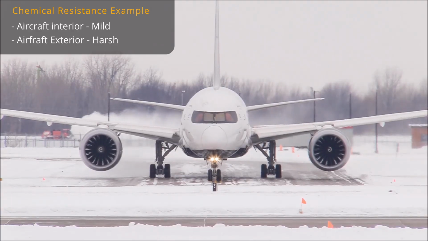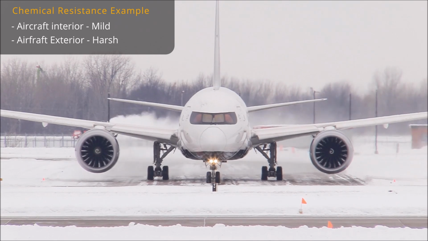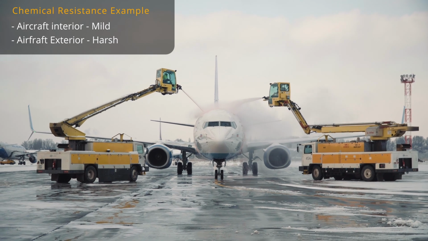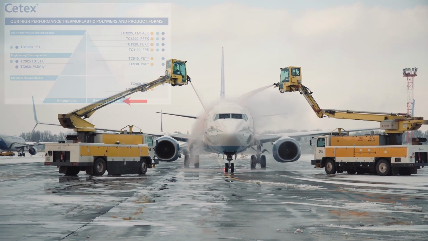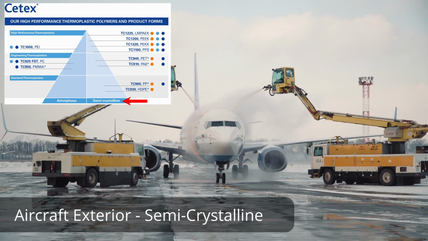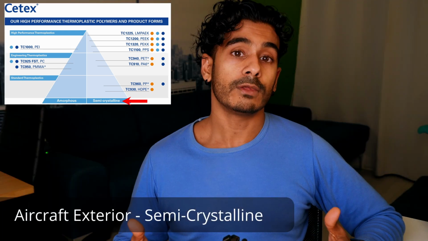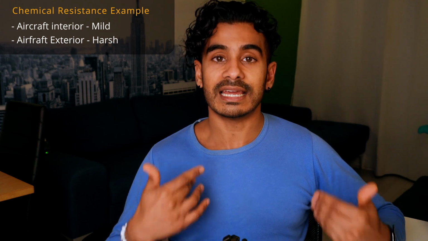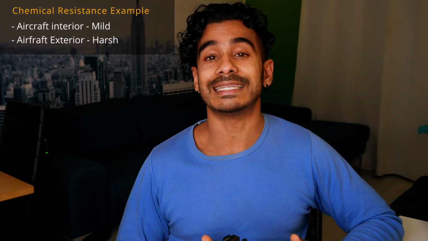The next one would be if we look at the exterior of an aircraft. Now, in cold countries, exterior of aircraft are exposed to chemicals such as de-icing agents. De-icing agents are really harsh chemicals where, generally speaking, you would rather lean on a semi-crystalline type material, say PEEK, PPS. Also, this is the kind of structure that you would be painting, and you might be getting rid of the paint and then getting new paint in. So paint stripping agents are also very harsh, and you would rather be using a semi-crystalline material for this.